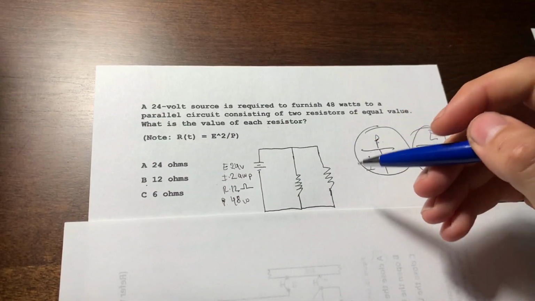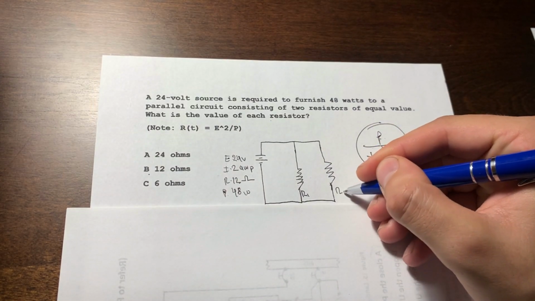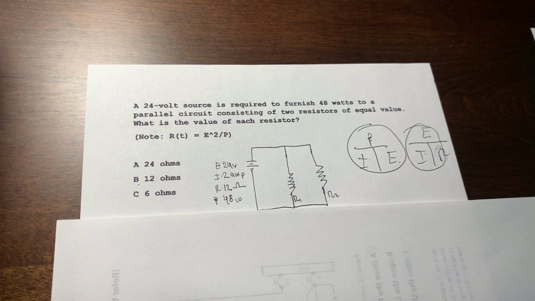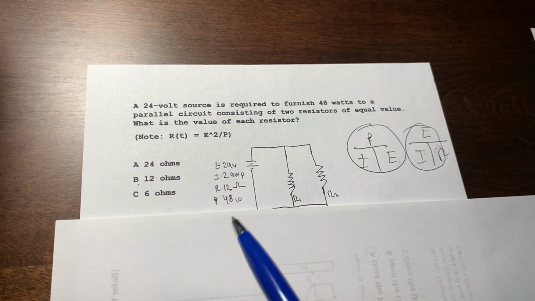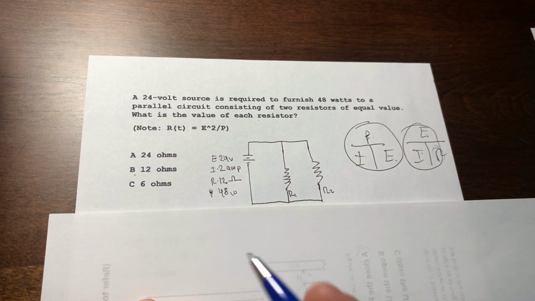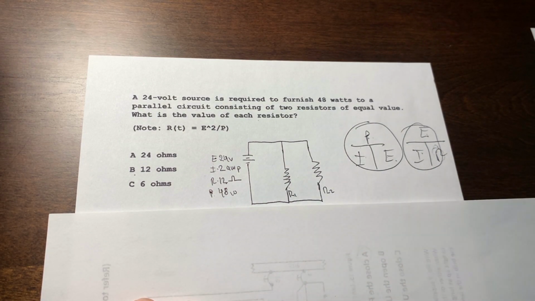Let's call these R1 and R2. These are equal, by the way. It tells us they're of equal value. So 12 ohms is wrong, because that's the total resistance. That's not the resistance of either of these 2 resistors.